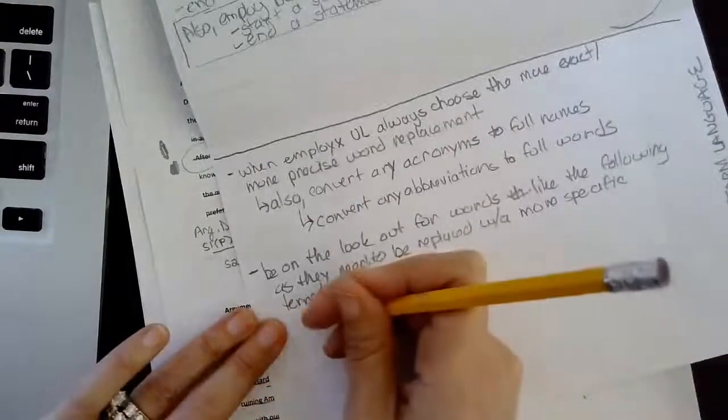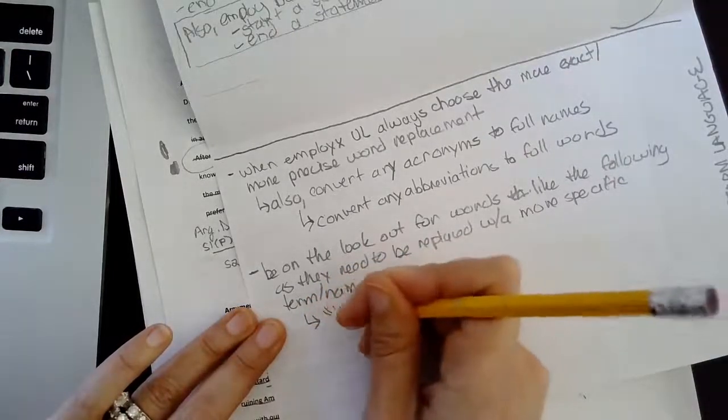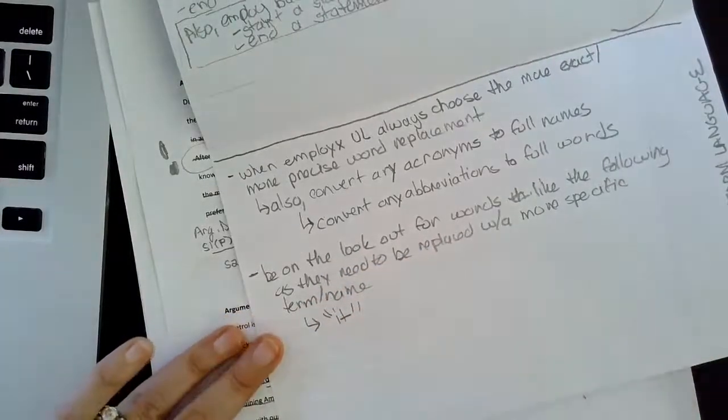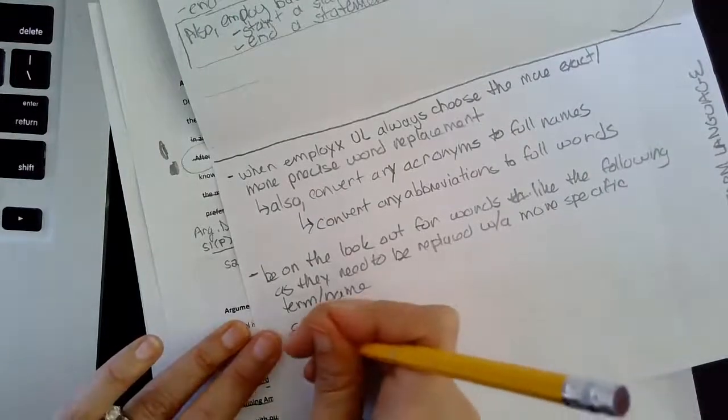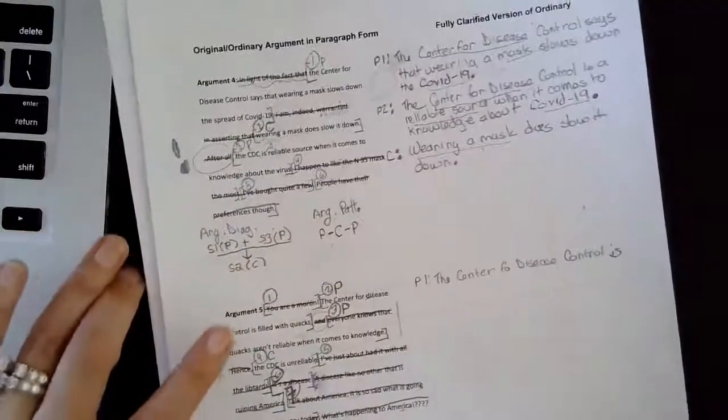I might add to that. So examples are "it." That's one example right now. We'll get to some more in a moment. Okay, so now let's go ahead and continue.